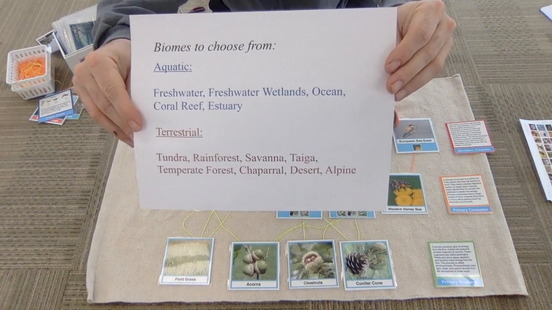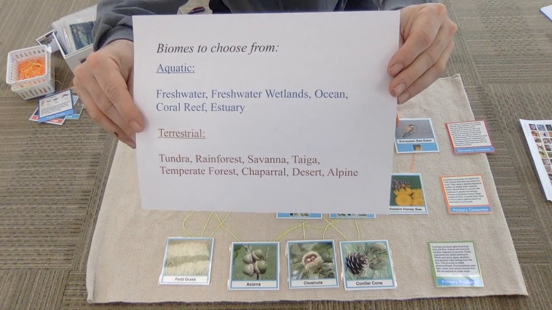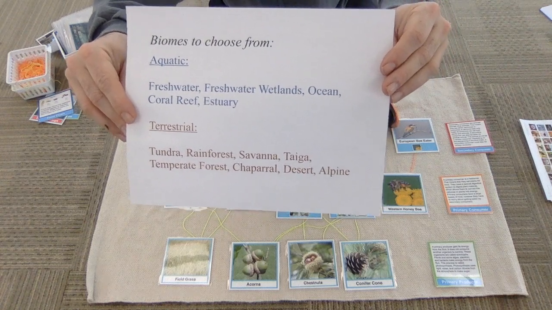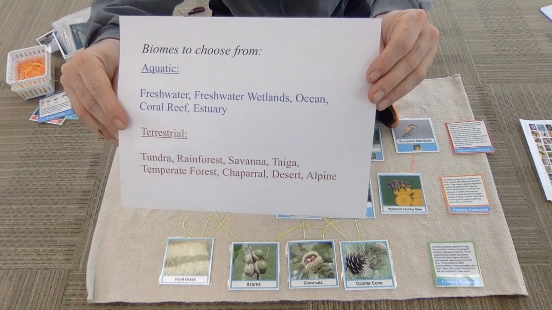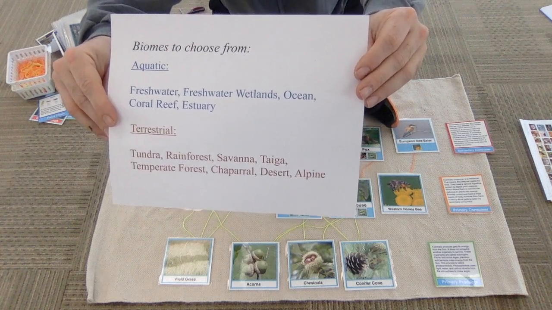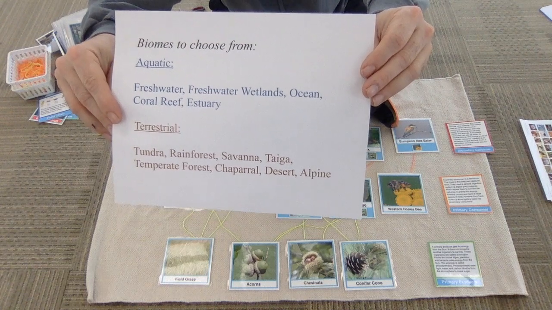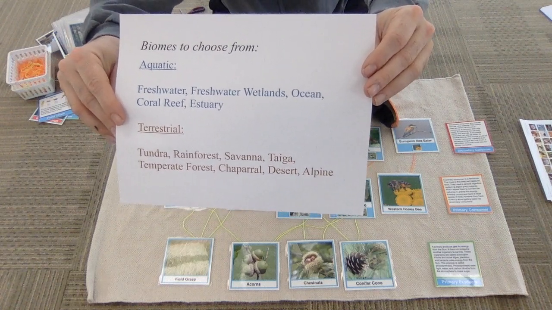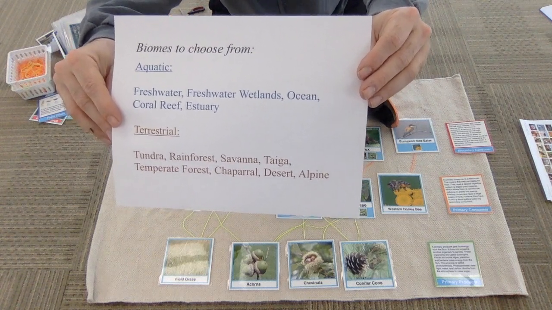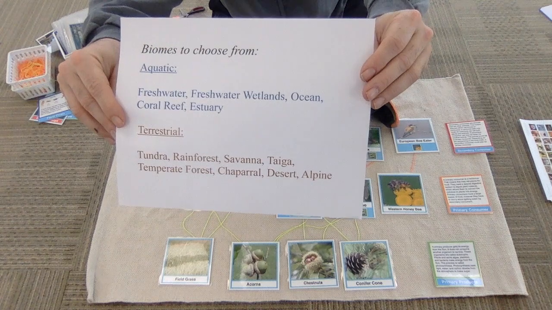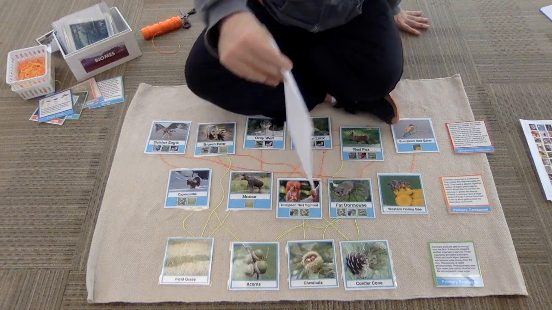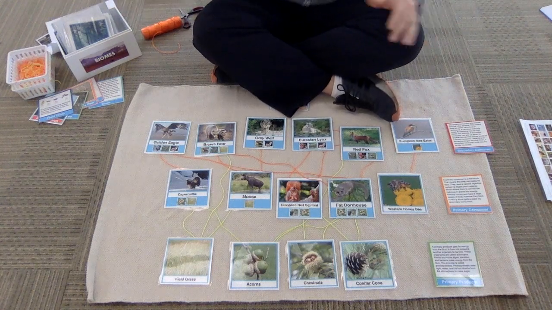There are aquatic biomes: freshwater wetlands, the ocean or marine, coral reef or estuary. An estuary is where freshwater meets saltwater. There are terrestrial biomes: the tundra, the rainforest, the savanna, the taiga, the temperate forest. You could do a temperate European deciduous forest. At school we have a temperate deciduous Japanese forest as well, chaparral, desert, alpine. Alpine is where there are no trees and high altitudes like mountains, right? Alps, alpine. So those are the biomes you have to choose from.